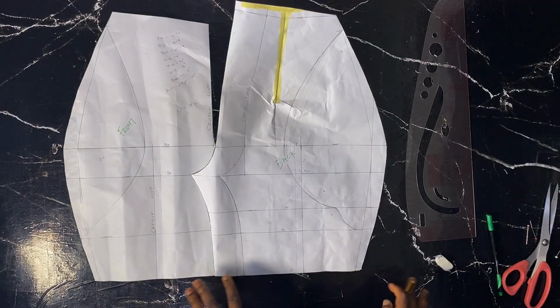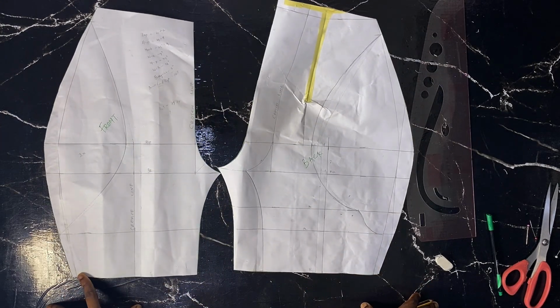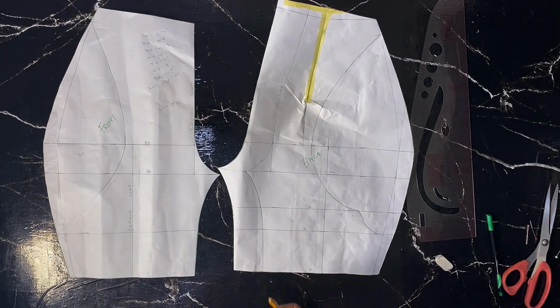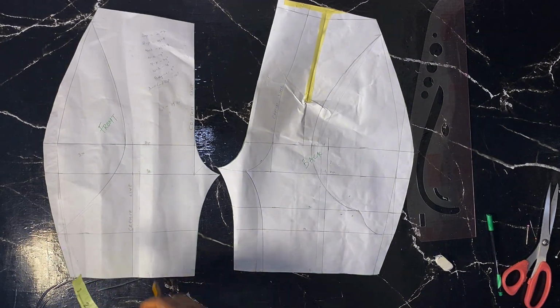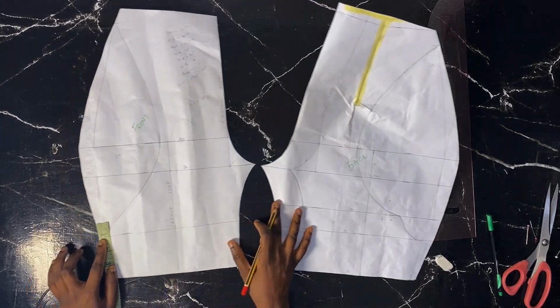Okay, so I have this shape, but I feel like this still looks a little bit weird. So I'm going to come down by 1 inch. I'm going to increase the length of my pad by 1 inch on both my front and my back.